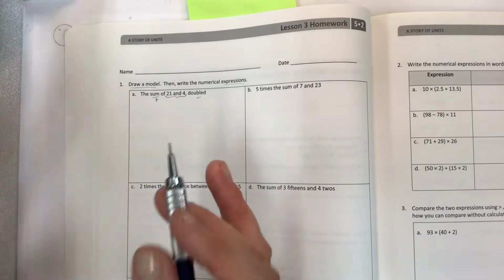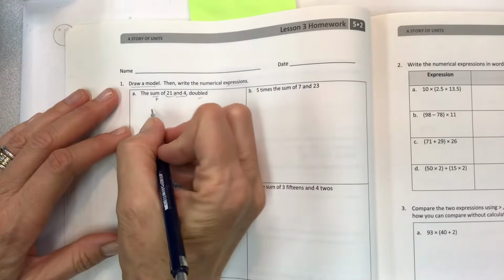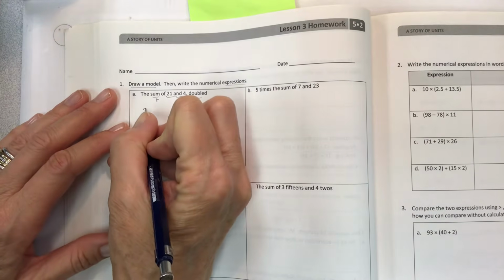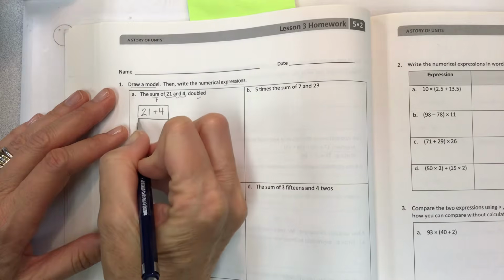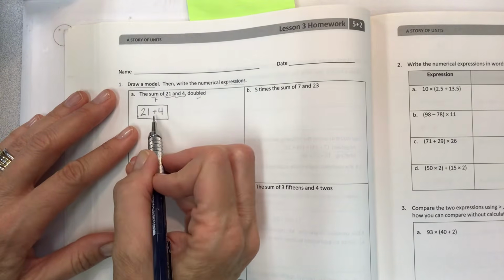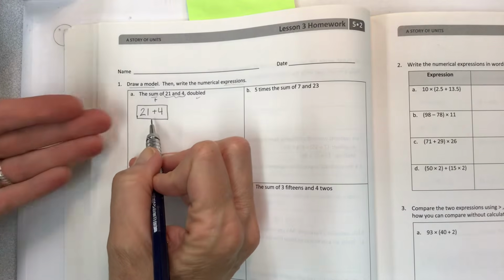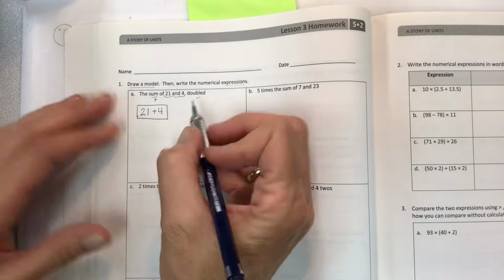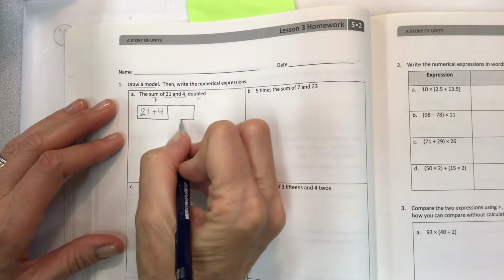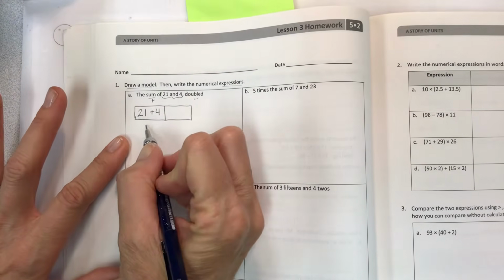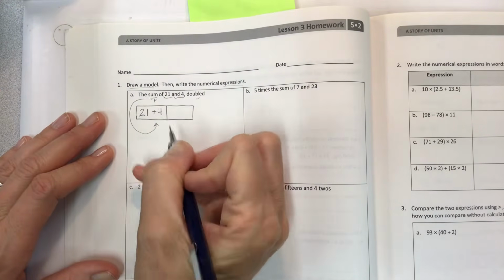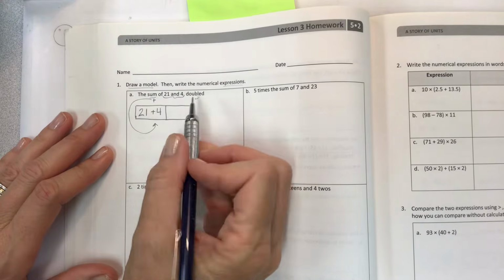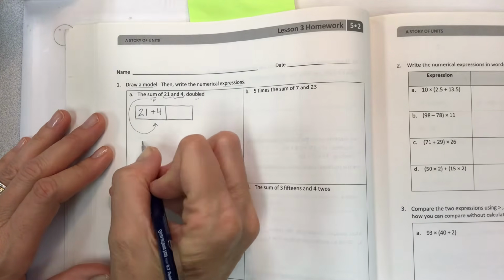So let's start with the picture. If I have 21 and 4, like that, in a sum, I could call this a unit, okay? So it's the sum of 21 and 4 doubled, okay? So the sum of 21 and 4 doubled. Now, how is that going to look with a numerical expression?